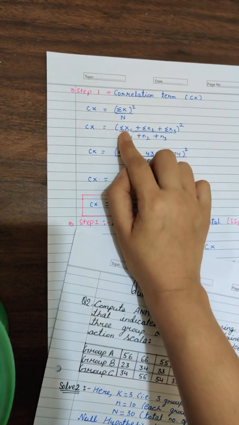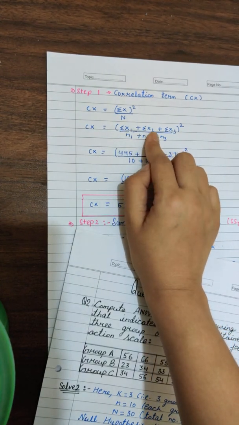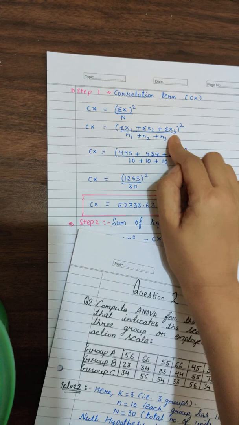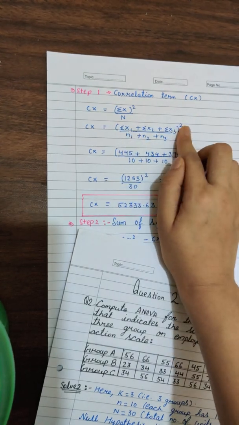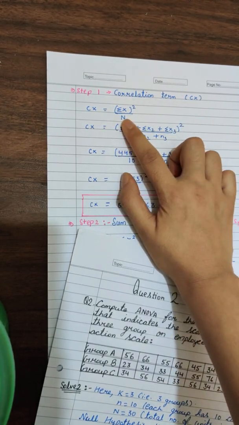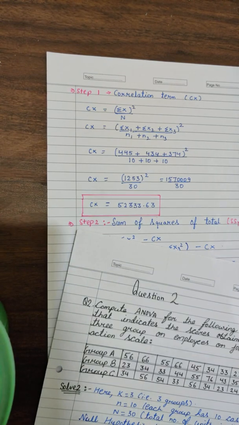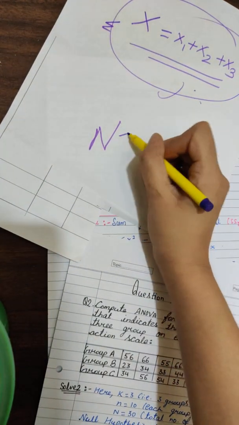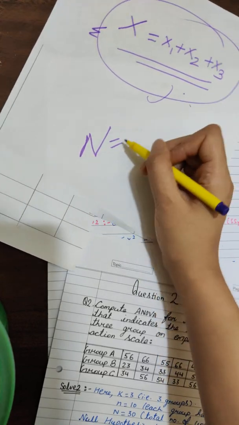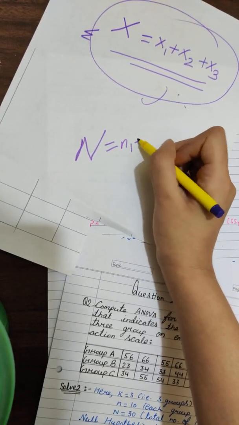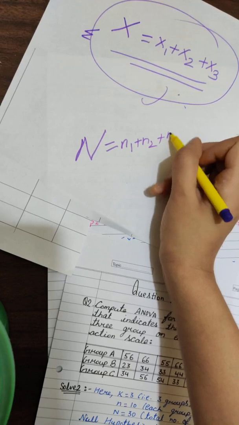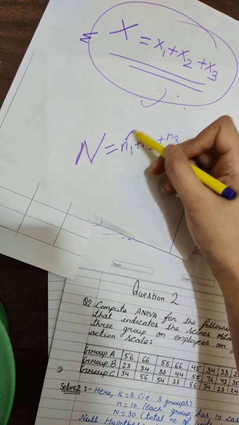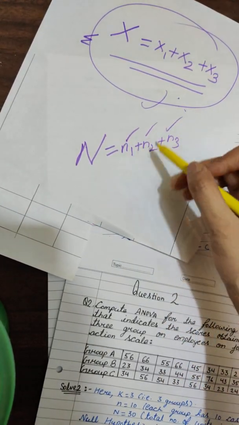So sum of x1 plus x2 plus x3 whole square upon, now what is this n? This n is capital N, means total. So total, how we got the total n? By adding n1 plus n2 plus n3, by calculating the number of cases of each group.